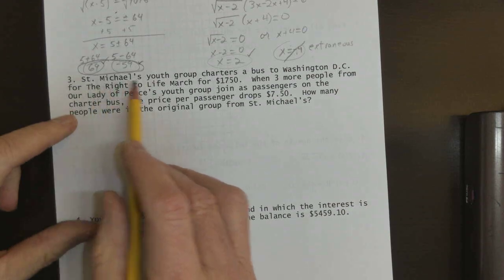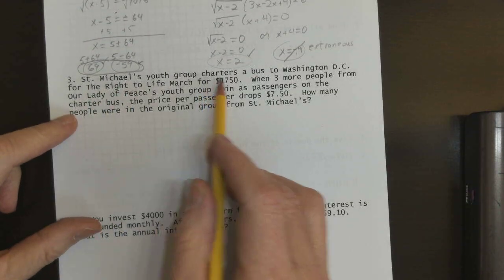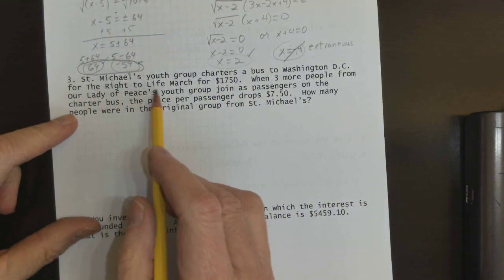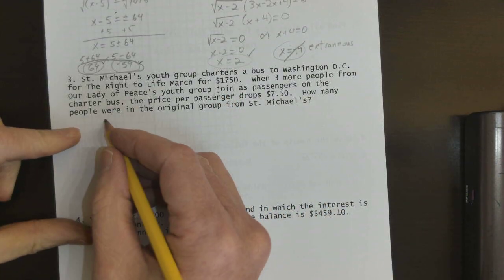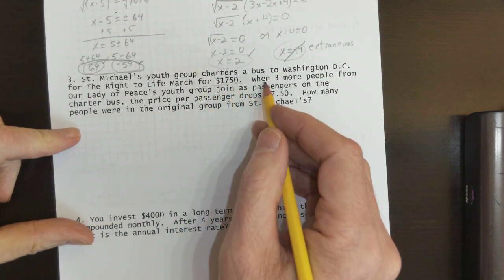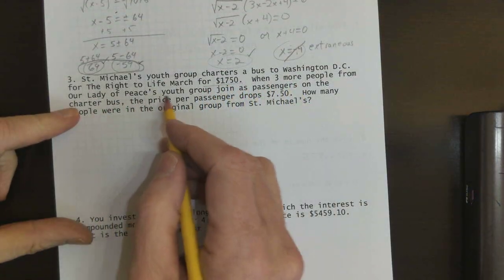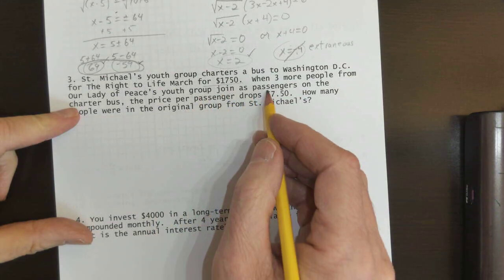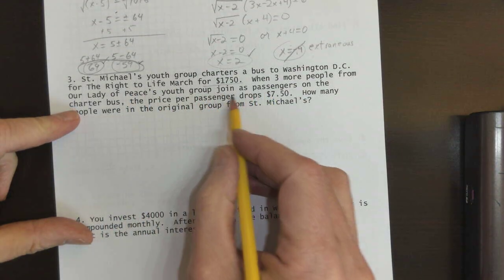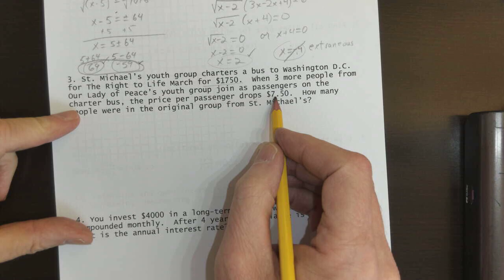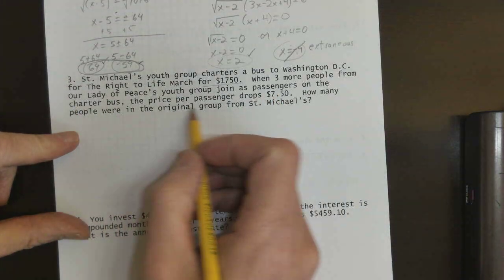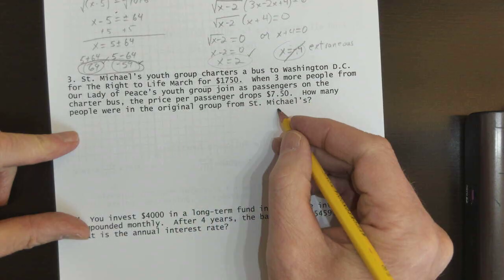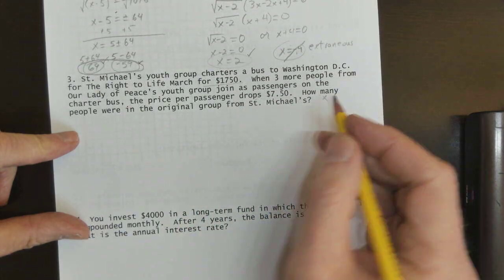All right, number 3. St. Michael's Youth Group charters a bus to Washington, D.C. for the Right to Life March for $1,750. That's a total. When 3 more people from Our Lady of Peace's youth group join as passengers on the charter bus, the price per passenger drops $7.50. How many people were in the original group from St. Michael's? I'm going to let that be x.